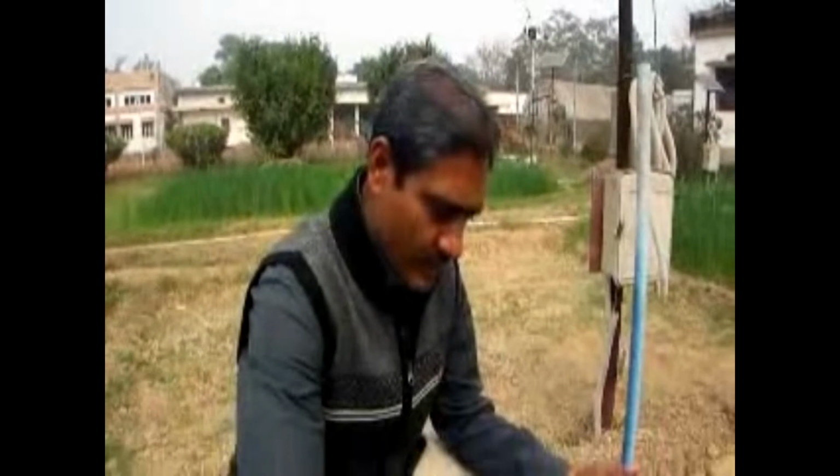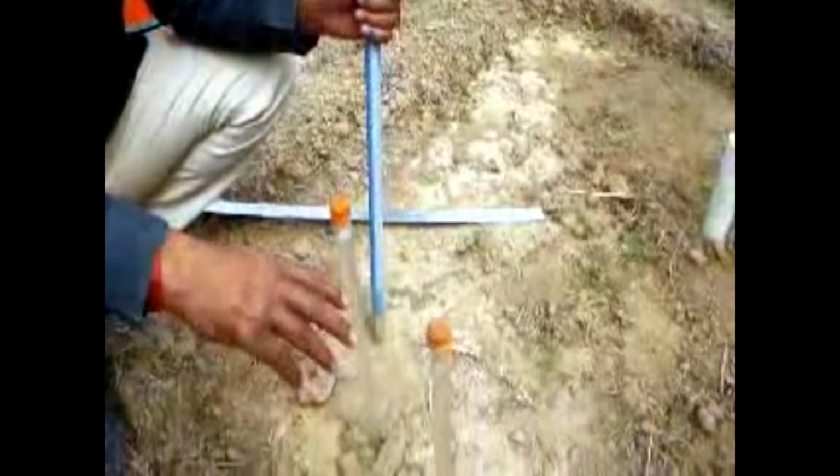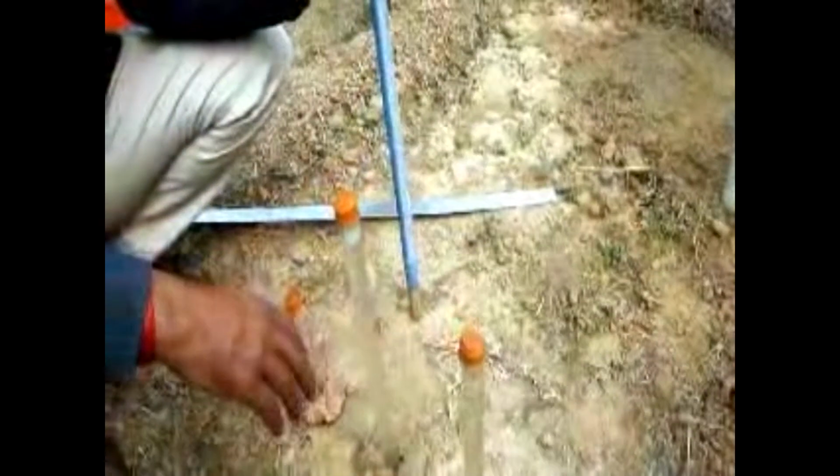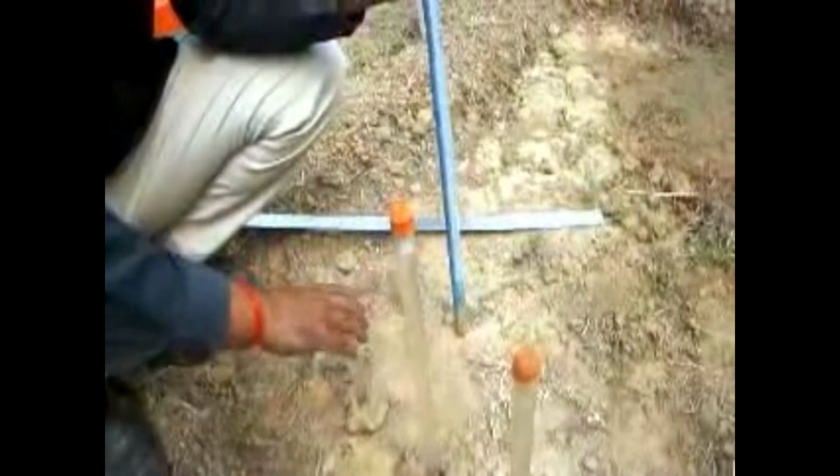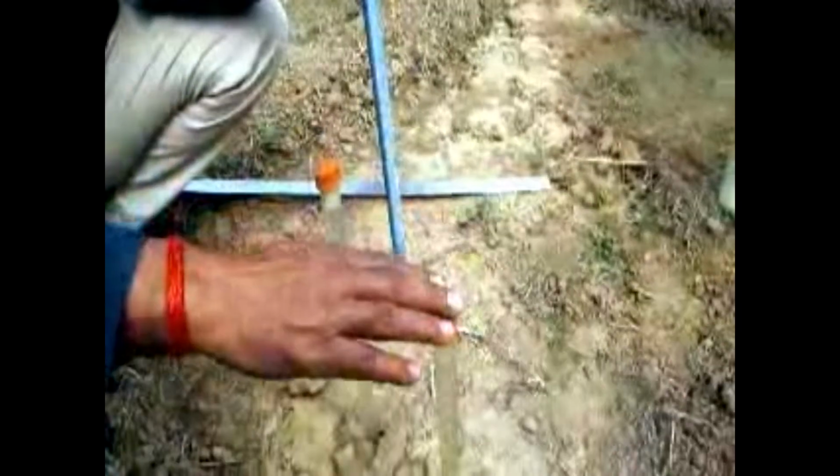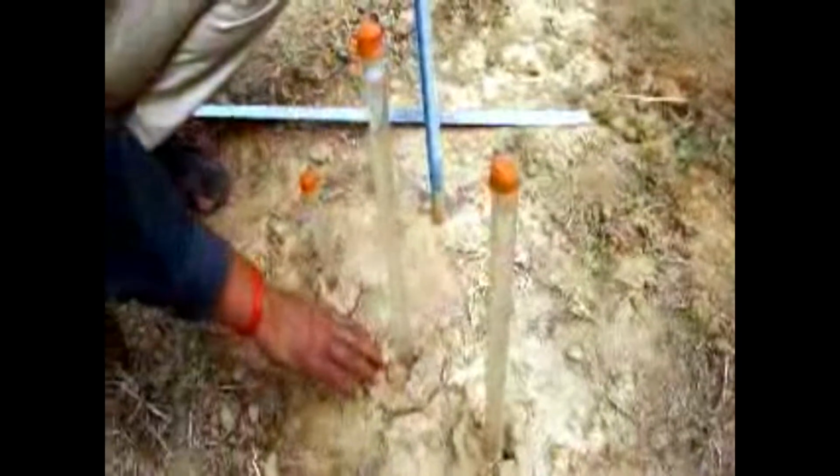One is the tensiometer and the other is the FDR method. We will see how we are using them in our farm to find out the soil moisture at the current condition. These 2 methods we will calibrate, or compare, using the gravimetric method. These are the tensiometers we have already fitted for our experiment at 30 centimeter, 45 centimeter and 60 centimeter depth from the top surface.